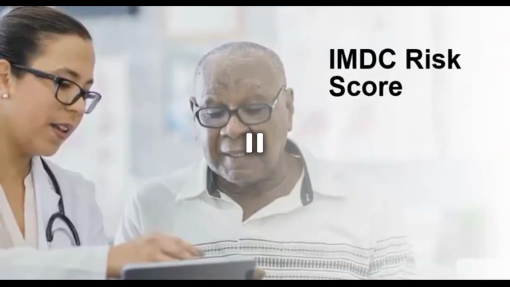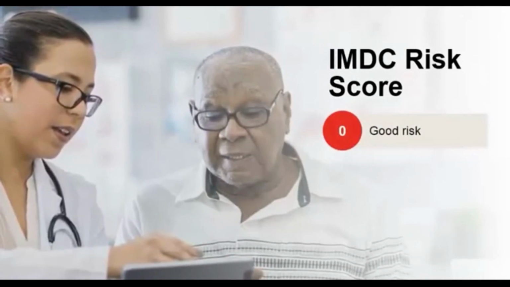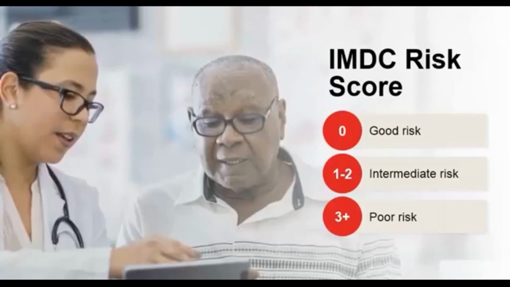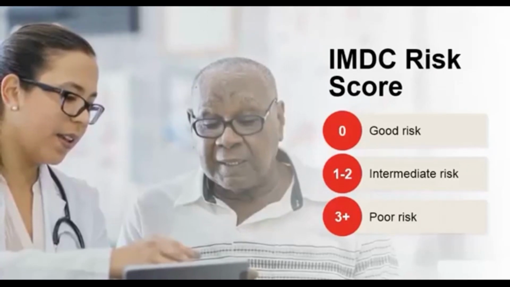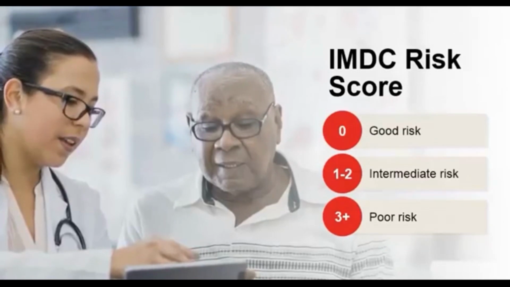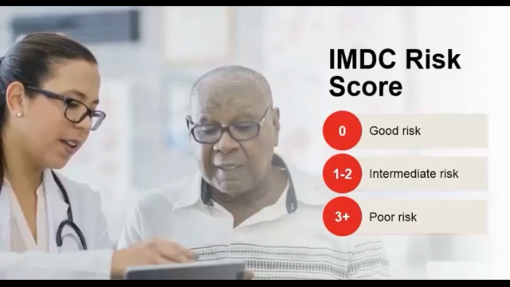The IMDC is scored like this: 0 factors, good risk category; 1 or 2 factors, intermediate risk category; 3 or more factors, poor risk category. The score helps your doctor determine if the risk of symptoms and side effects outweighs possible benefits from treatment.